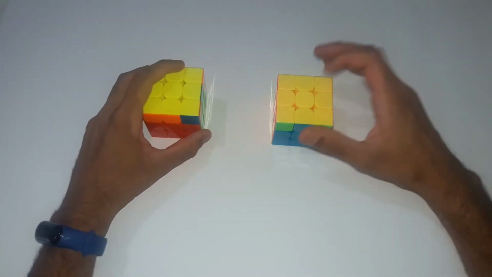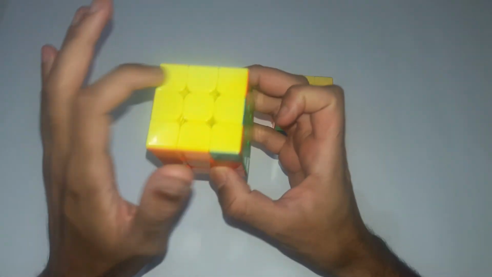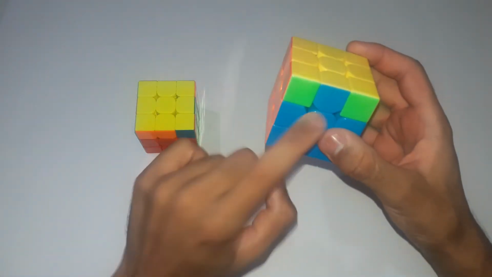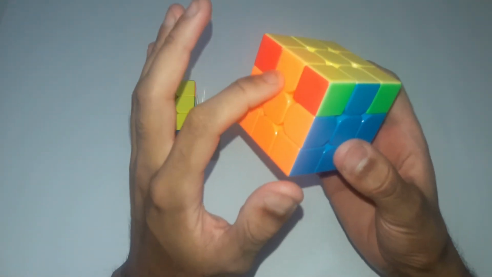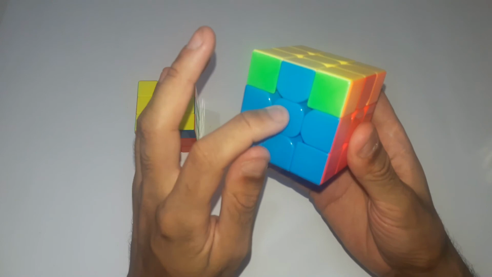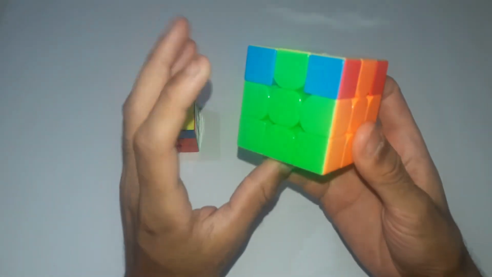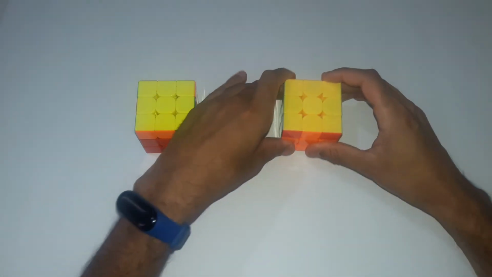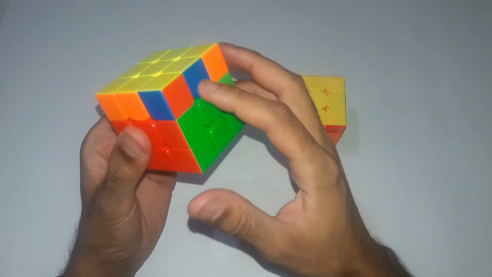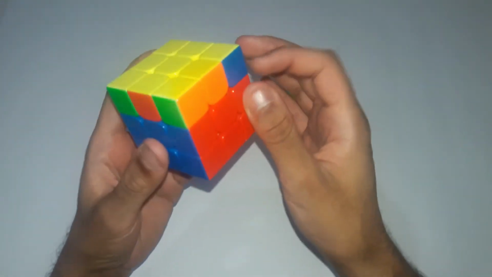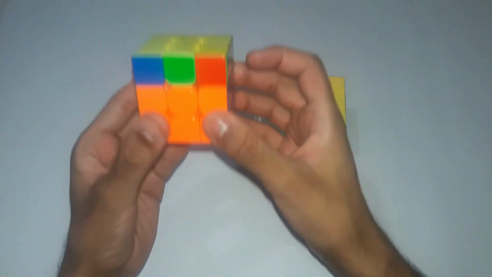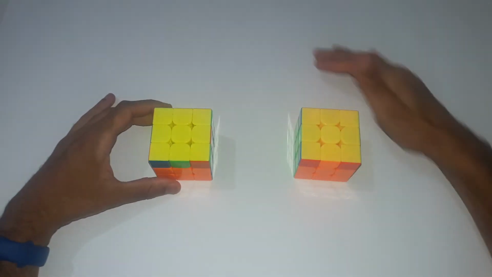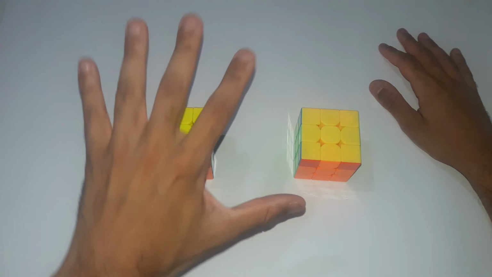Today we need to adjust these 4 yellow edges. So this will be our target. The orange is pairing with orange, the blue with blue, the red with red, and the green with green. So in this cube, blue is pairing with green, orange with red, red with blue, and green with orange. So we need to travel from here to here.